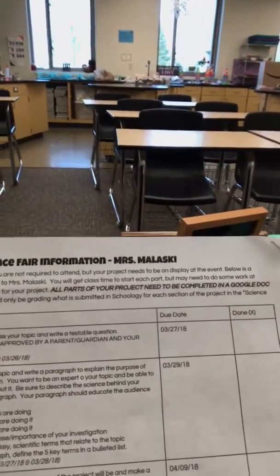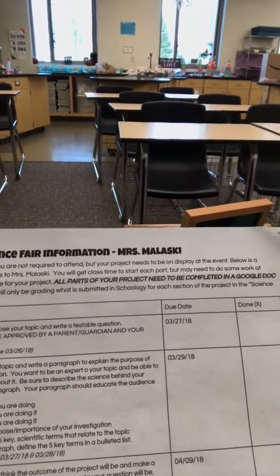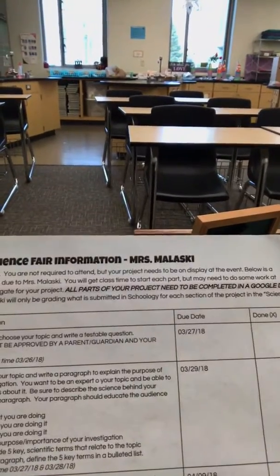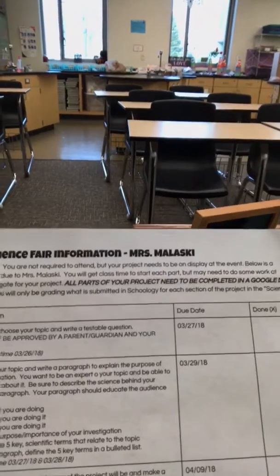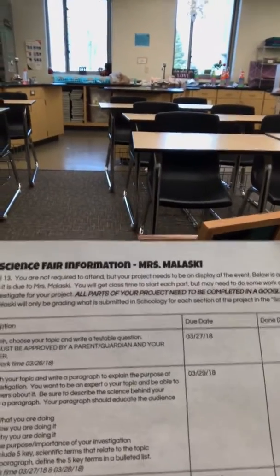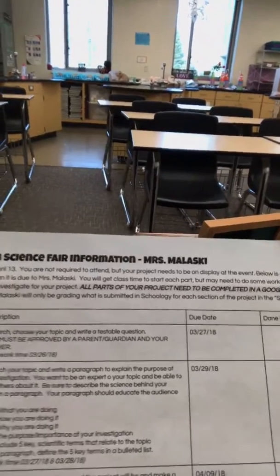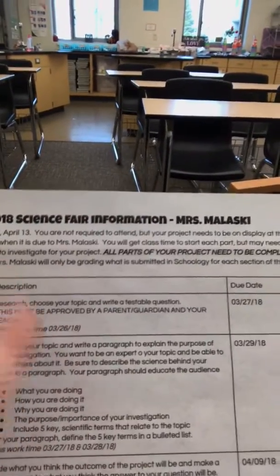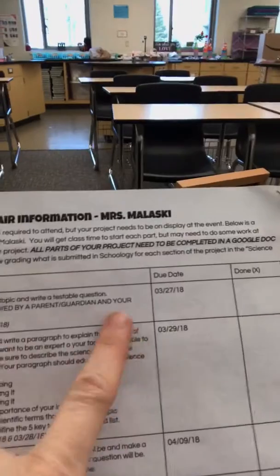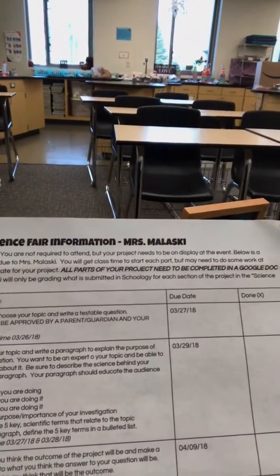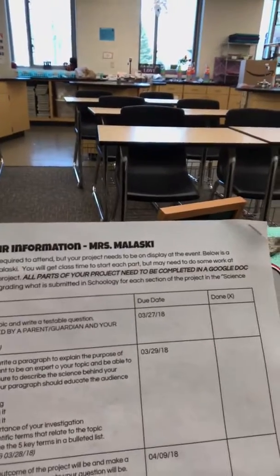Like if you were to do elephant toothpaste with different substances, you'd want to measure either how long it reacts, or maybe the height of the foam that comes out, or maybe even the volume of the foam. But you're going to need to measure something numerically and be able to report that data. This has to be approved by a parent and your teacher. So right in this box here, where there's some extra space, I want you to get a signature of your parent once you write your question.